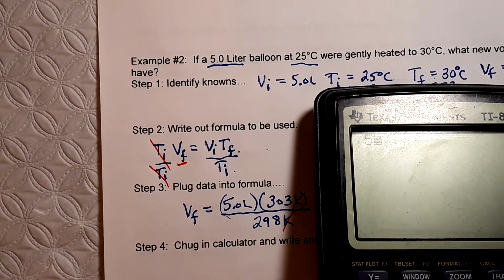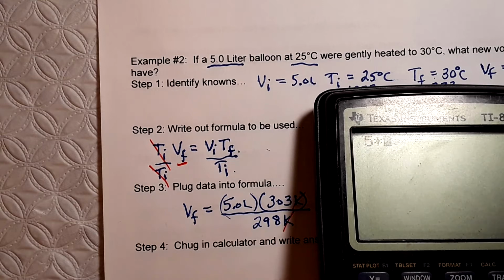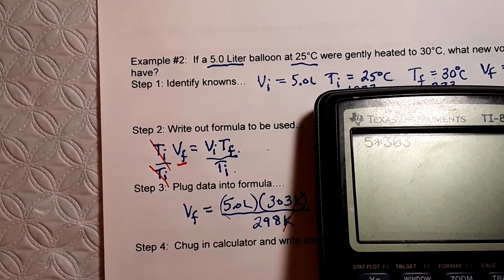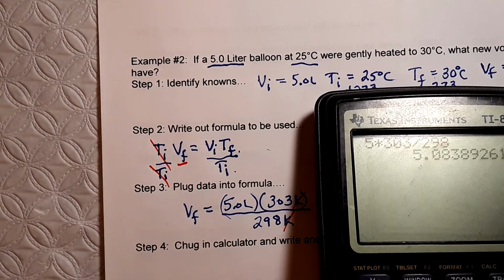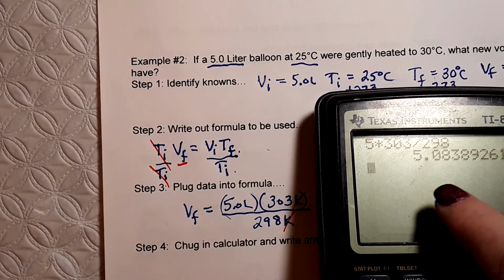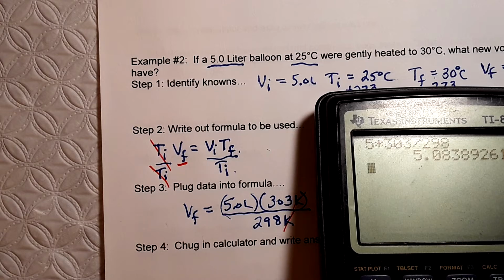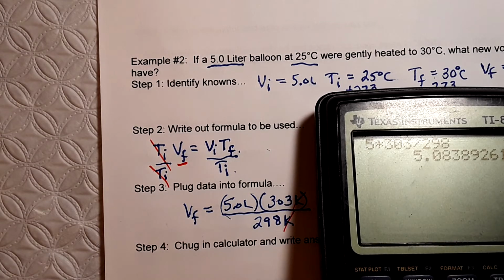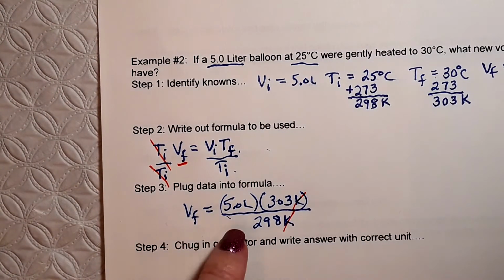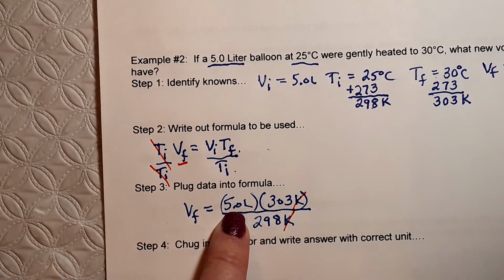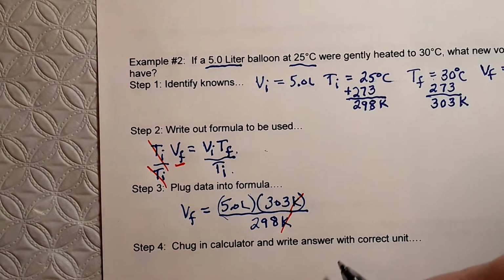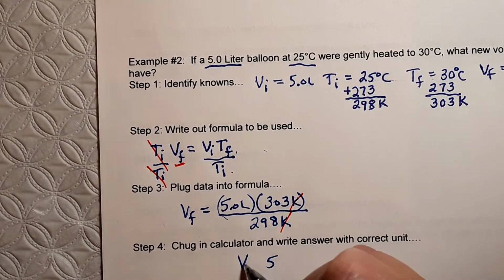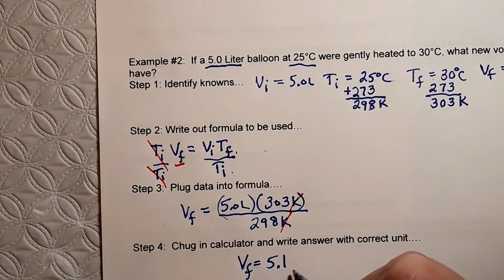So we're going to say 5 times 303, then divide by 298, and we get, well, it says 5.0838. Let's just say 5.1, okay? 5.1, because if you'll notice, our original volume is only to 1 decimal place. So our answer is going to be VF equals 5.1 liters. Okay?